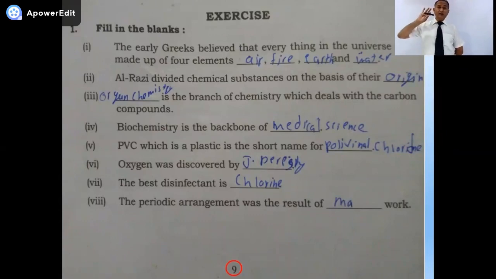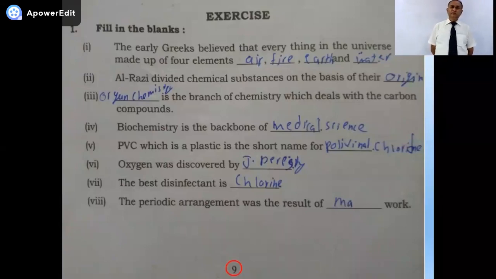Okay, let me check. I'll ask 2 or 3 questions. What is DDT? Recall and check by yourself. What is PVA? It's not in the book. I told you in the lecture. Polyvinyl acetate. Okay.